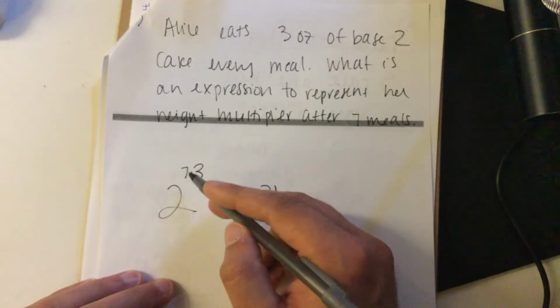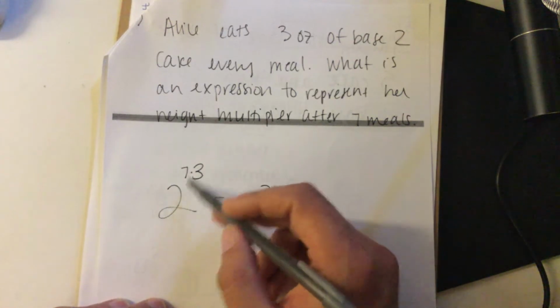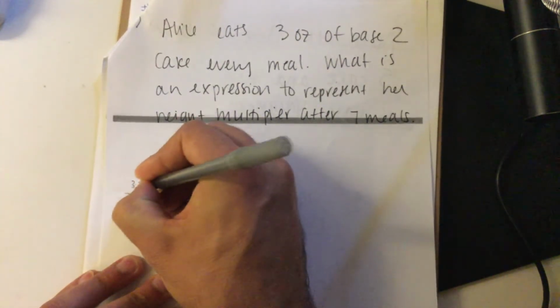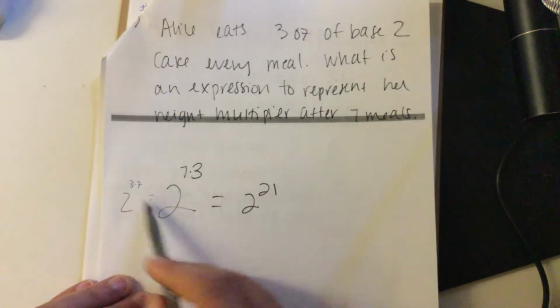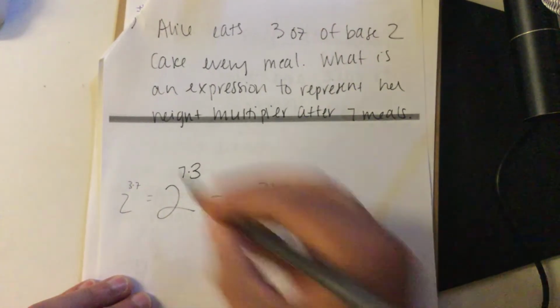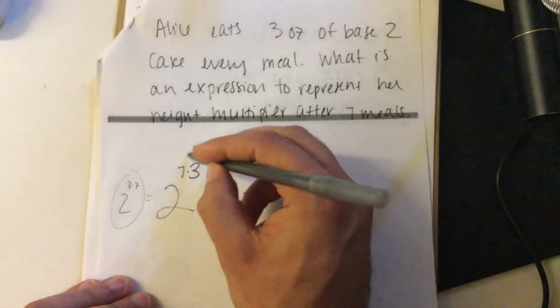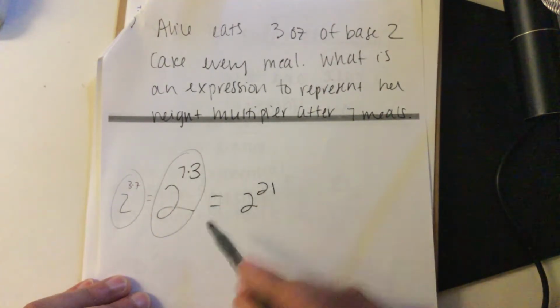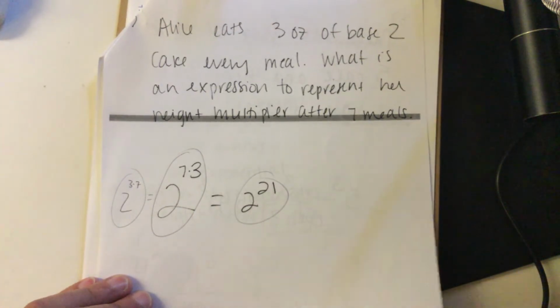And it doesn't actually matter the order, so 2 to the 7 times 3 is also equal to 2 to the 3 times 7. So either of these expressions would be great. So this answer is okay. This answer is okay. And if you do the math, right, 7 times 3 is 21. This answer is also okay.